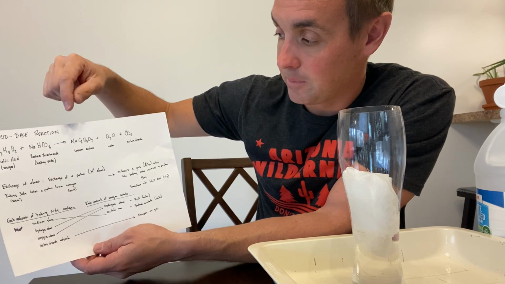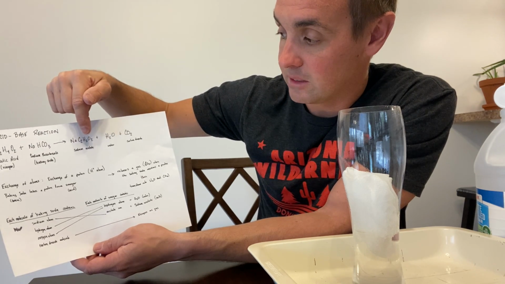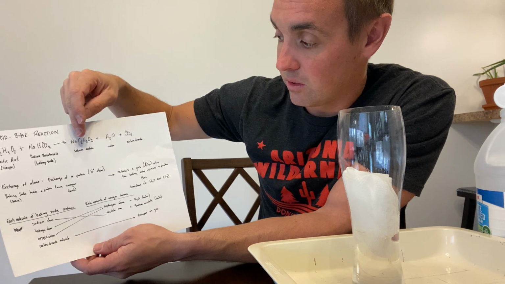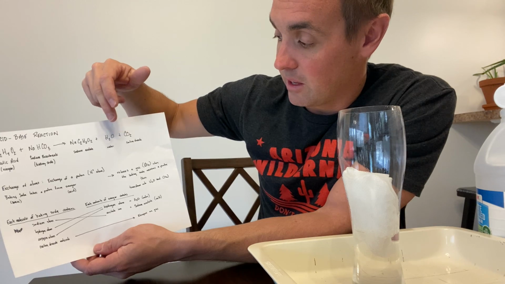Acetic acid and sodium bicarbonate react together as the reactants, and we get the products of sodium acetate, water, and carbon dioxide gas. So we have a salt, water, and a gas that's released from the reaction that we saw here.